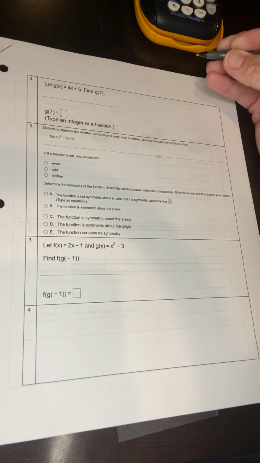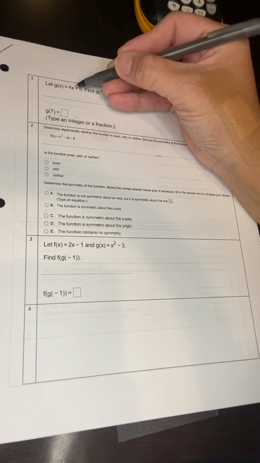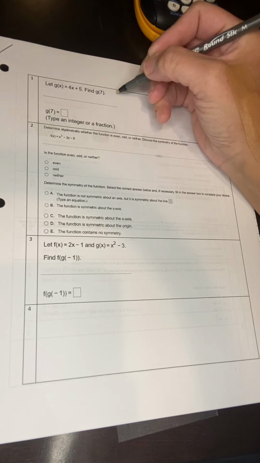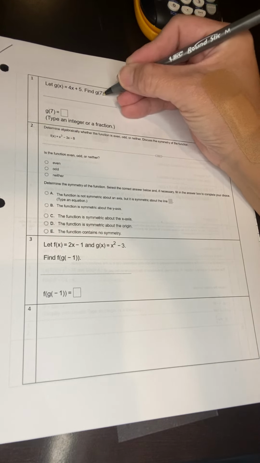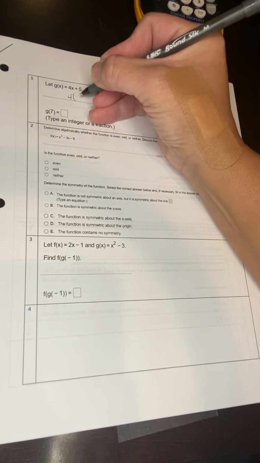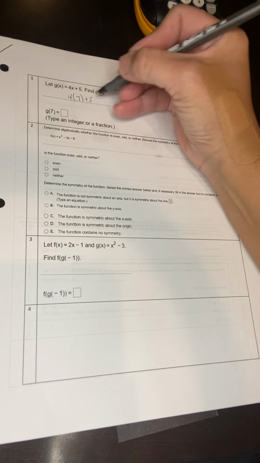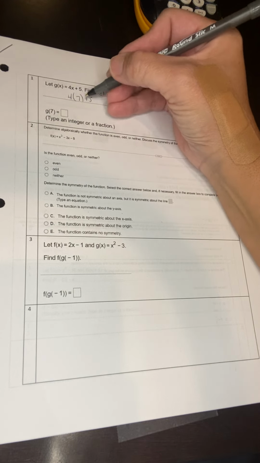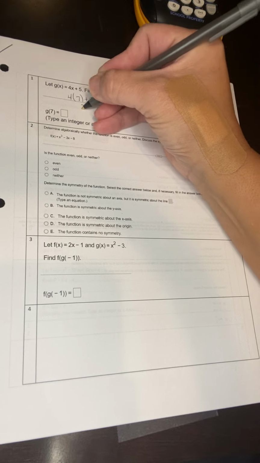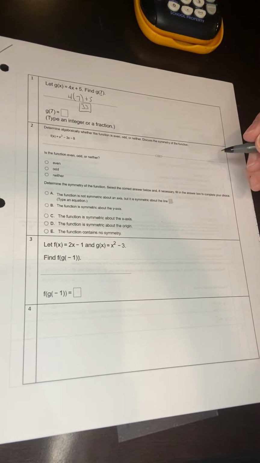Number 1 says, let g of x equal 4x plus 5. Find the g of 7. So everywhere there's an x, you're going to put 7. It's really important to use parentheses. Okay, you can type this in the calculator. That's going to be 28 plus 5, which is going to be 33. You just type it in the box.